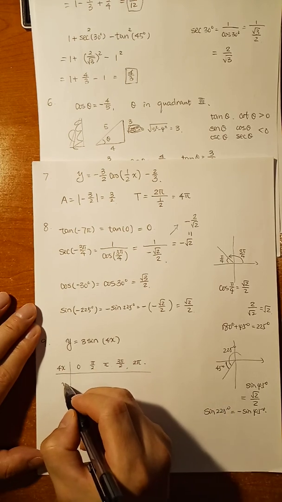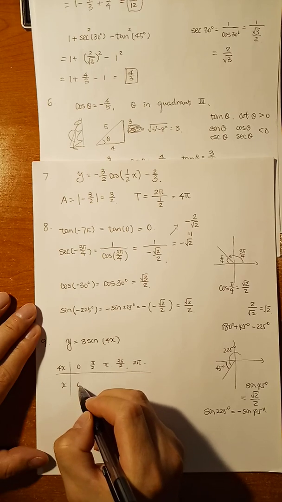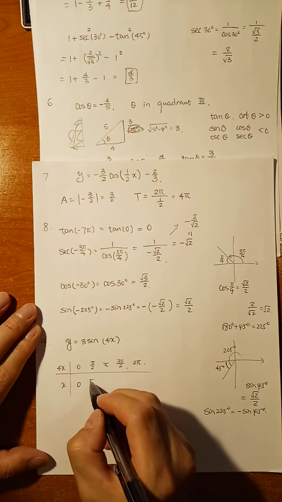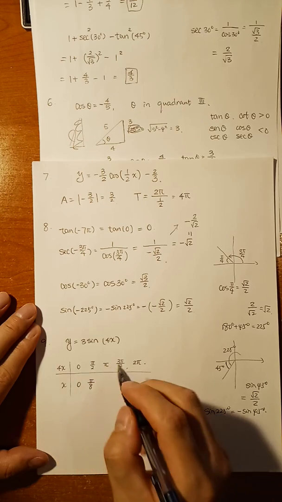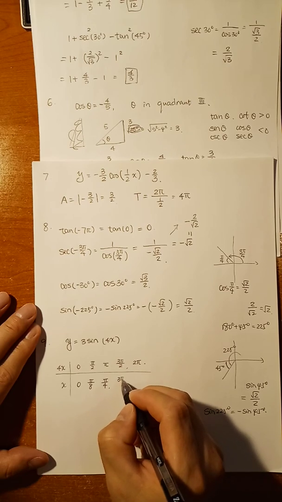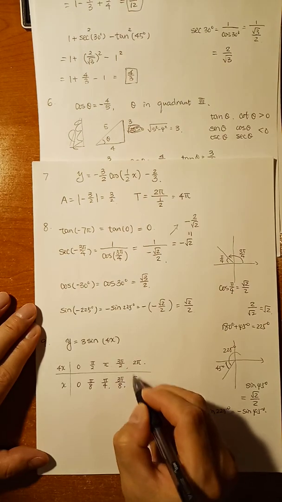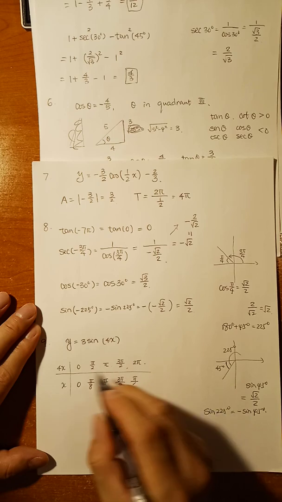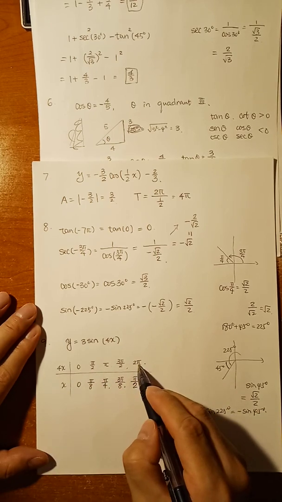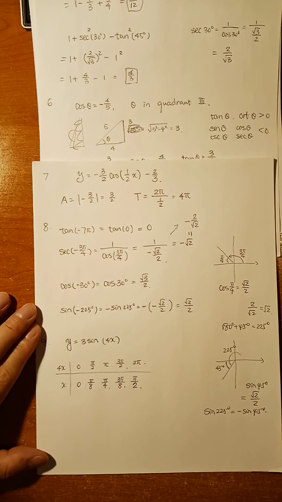In the corresponding positions, when 4x is 0, x is 0. When 4x is pi over 2, x is pi over 8. When 4x is pi, x is pi over 4. Then x is 3 pi over 8, and when 4x is 2 pi, x is pi over 2.